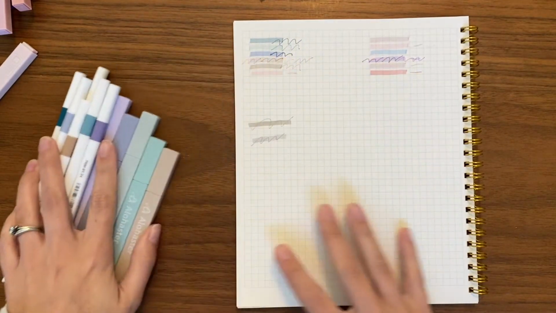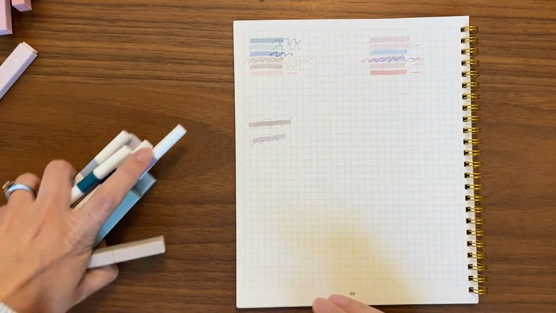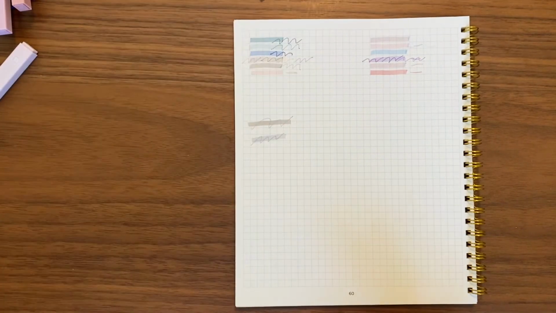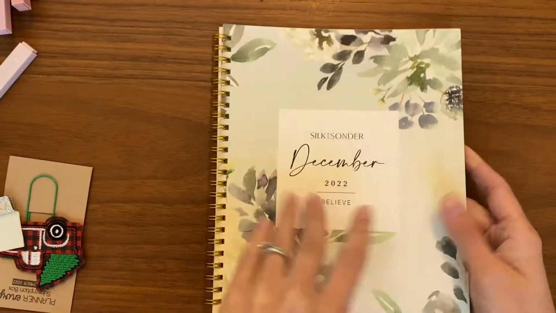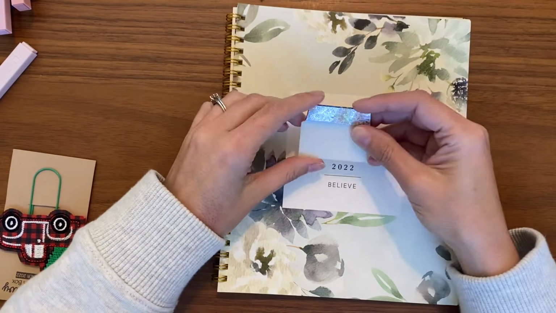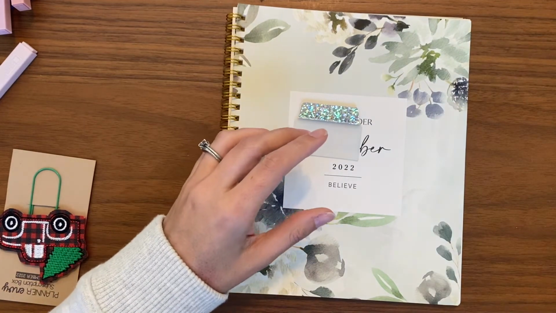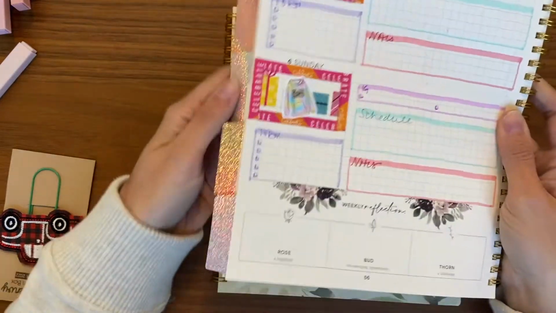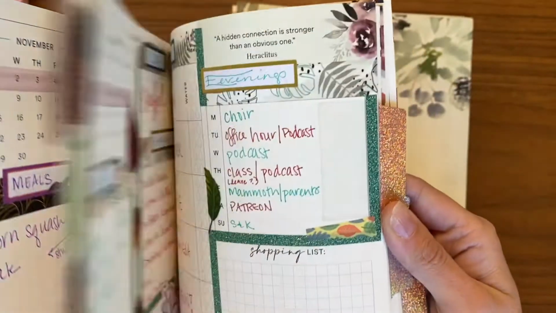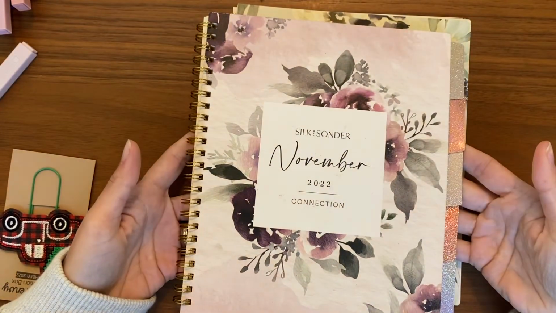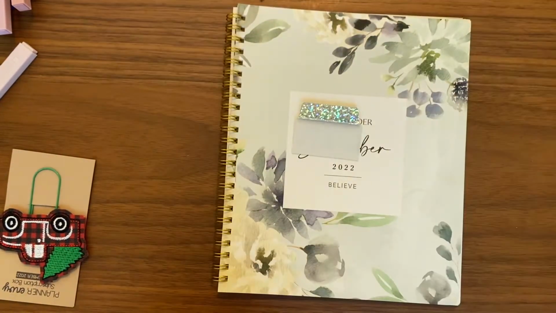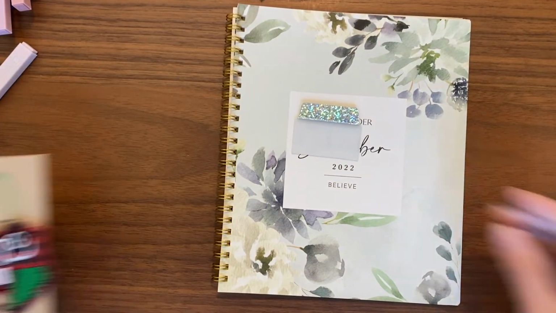All right, so now what I'm going to do is show you a few things that I have for the planner for the month. I tend to put tabs on it just to make my life easier. So you can see I have these tabs. It just makes tabbing to the specific weeks easier to get to. I like the way it looks. So I will do that with these.